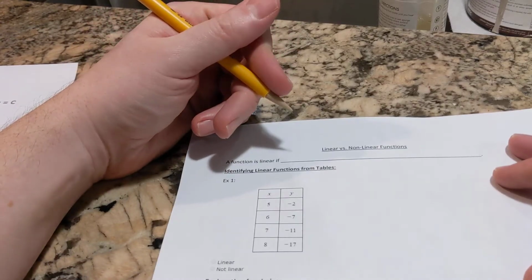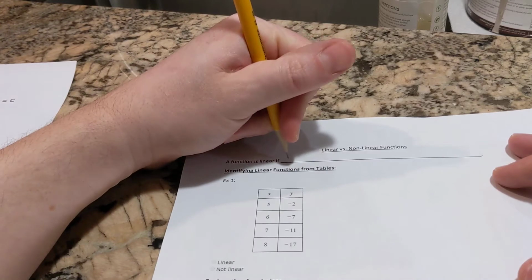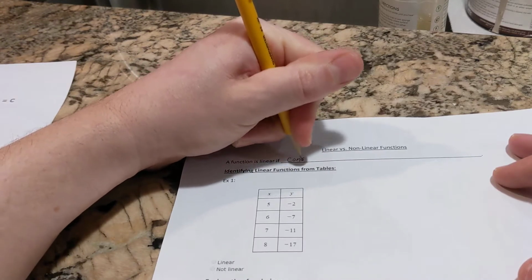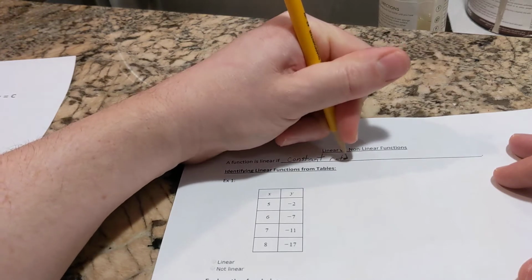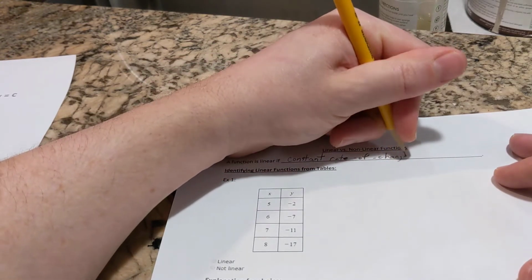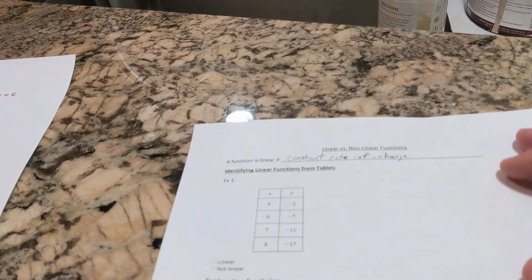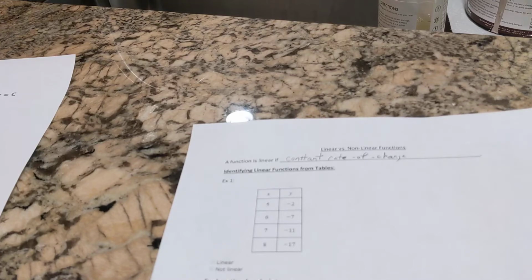So the definition of linear is: a function is linear if it has a constant rate of change, okay? And you should also know rate of change is the same thing as slope, but we'll look at that more as we go on. Okay, so what do we mean by that?